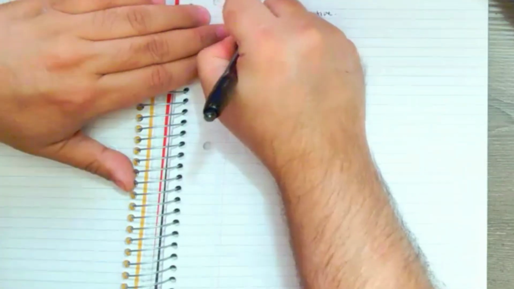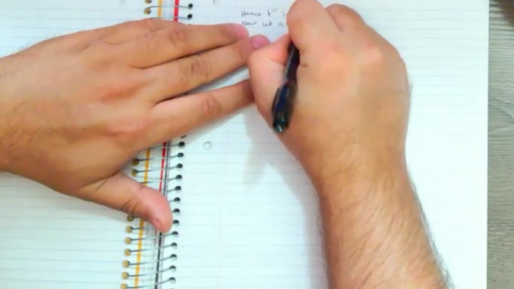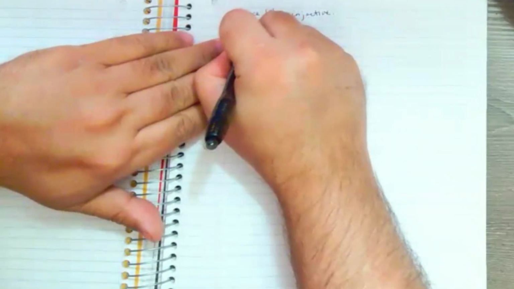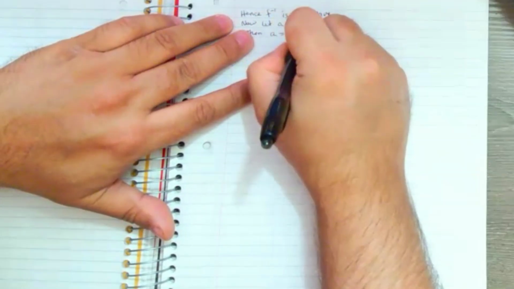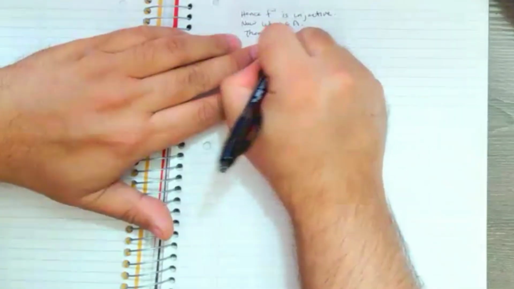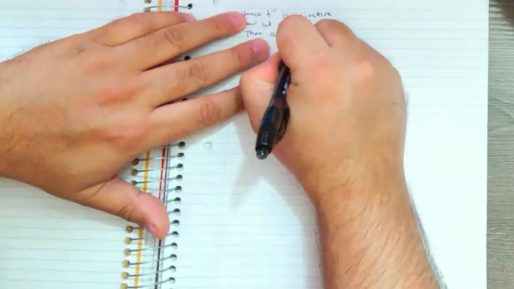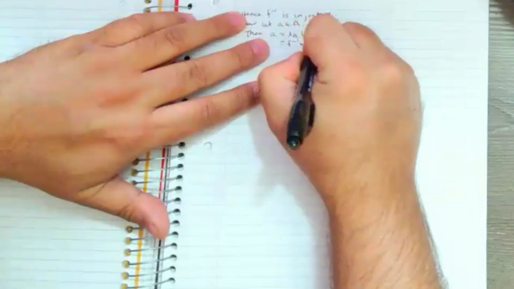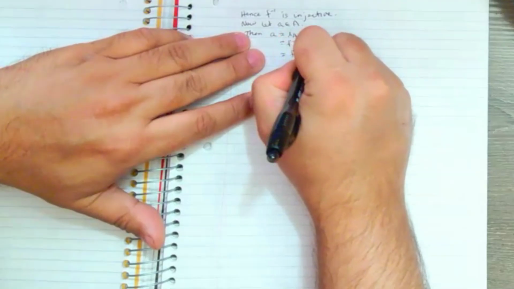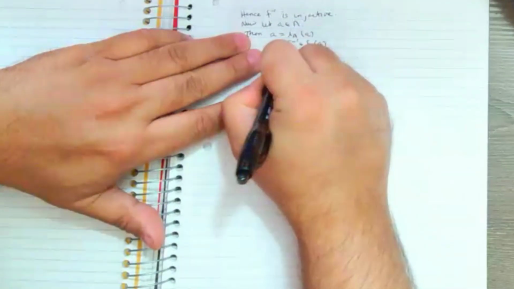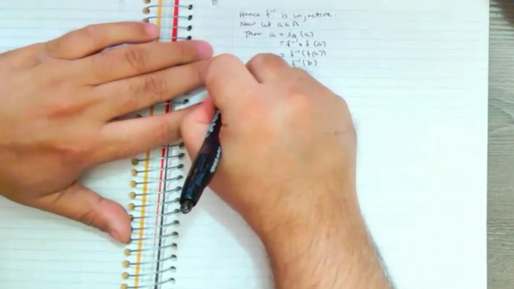So now let a be an element in the set A. Then a is equal to the identity function on A evaluated at a. But the identity function on A is the same as the composition of f inverse with f at a, which is f inverse of f of a, which is f inverse of b.